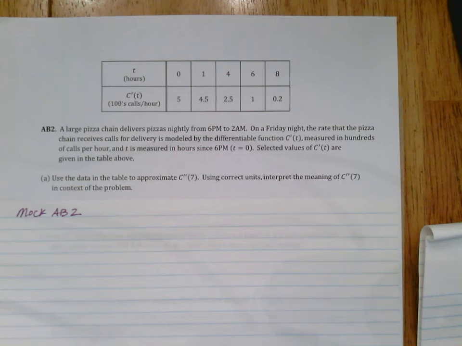Okay, now we're going to do the mock AB2 question. So here we have a table of values, and let's read the problem, and we'll go through the work for each section. Okay, so we have a large pizza chain that delivers pizzas nightly from 6 p.m. to 2 a.m. On a Friday night, the rate the pizza chain receives calls for delivery is modeled by the differentiable function c prime of t.